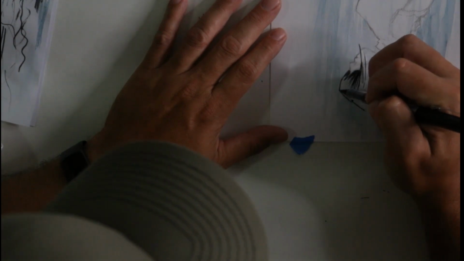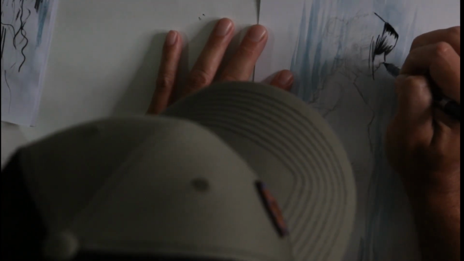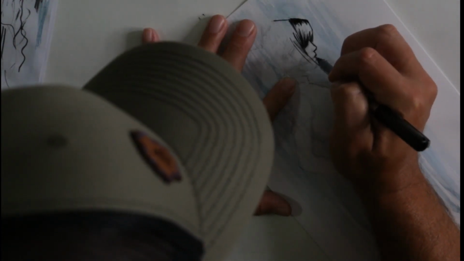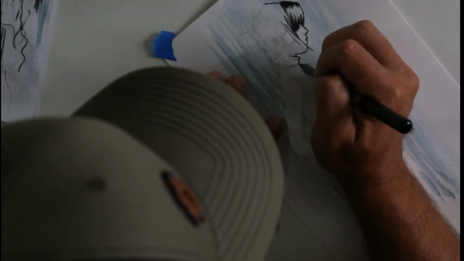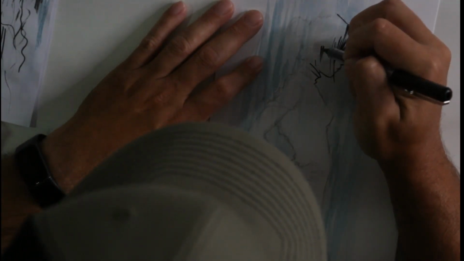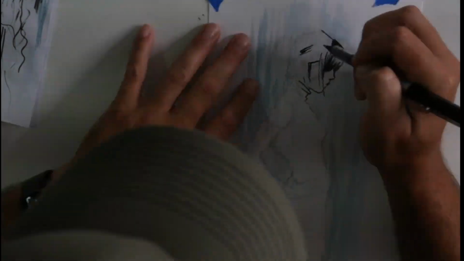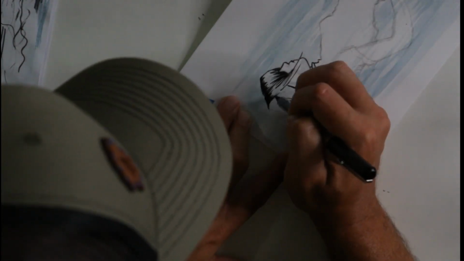So this one, I did a quick sketch, and then I added some watercolor on Bristol board. Now Bristol board is not meant for watercolor. I just wanted a textural background of blues, because I felt that the blue kind of added to the medium.